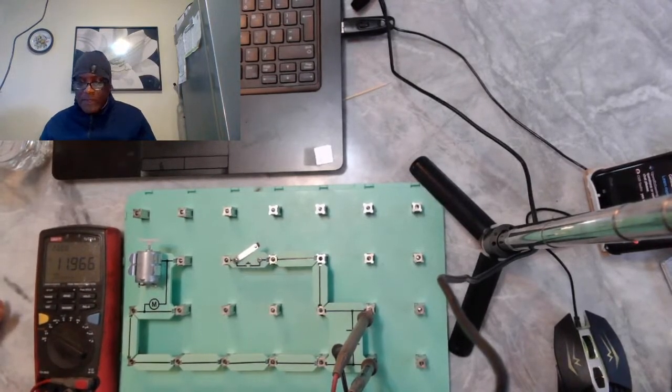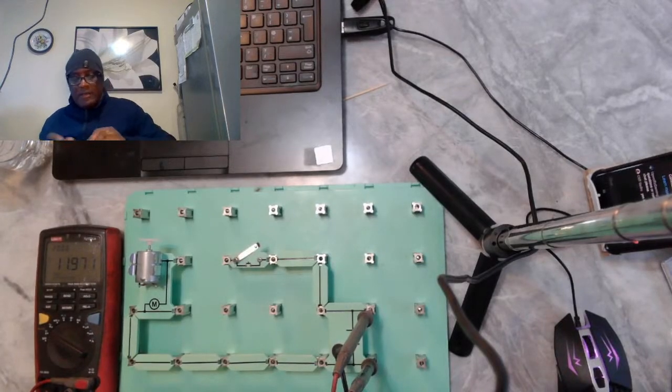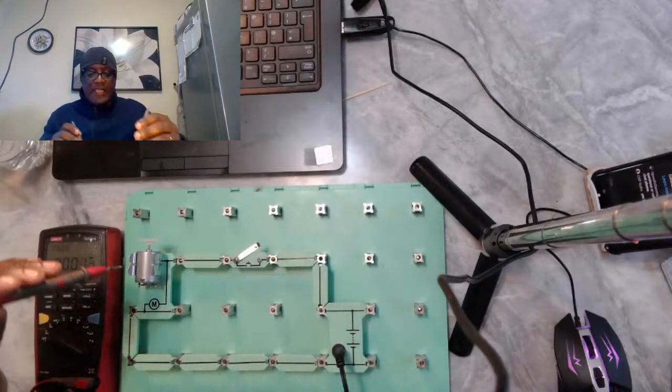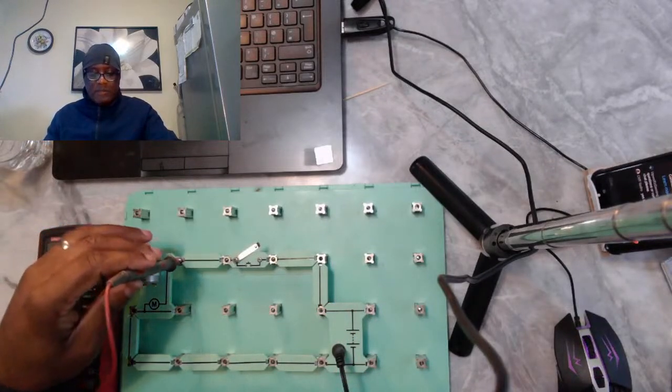Right. So now, maybe before I proceed, let me put back the, I'll go again on the source.